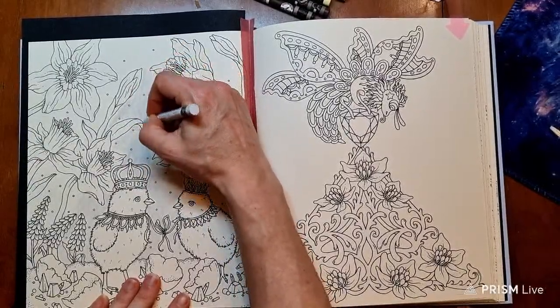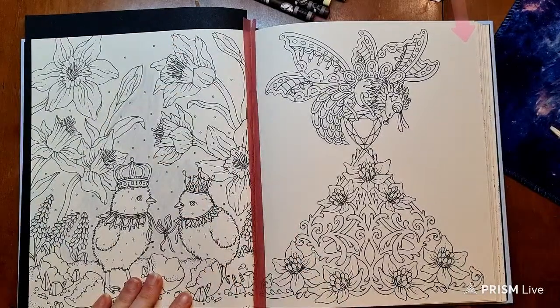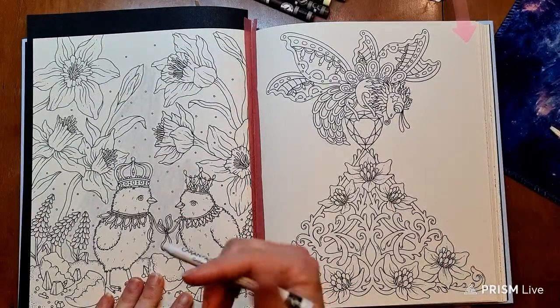I suppose I could have used white instead of light grey, but it's quite a dull grey.